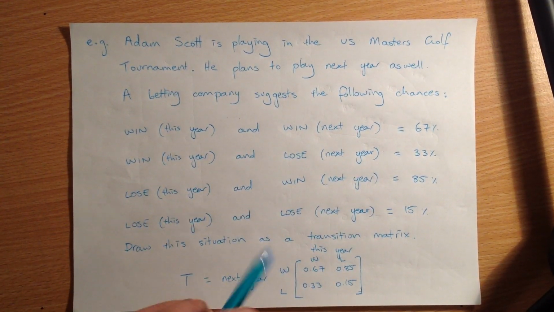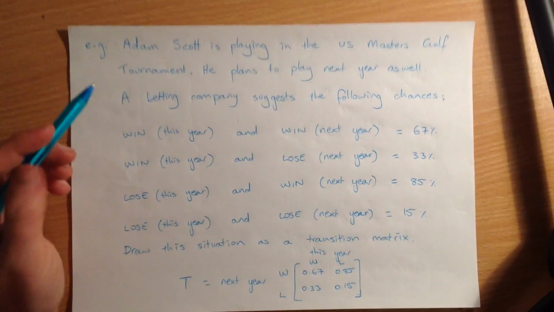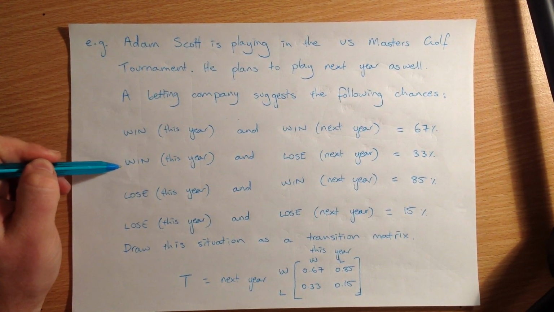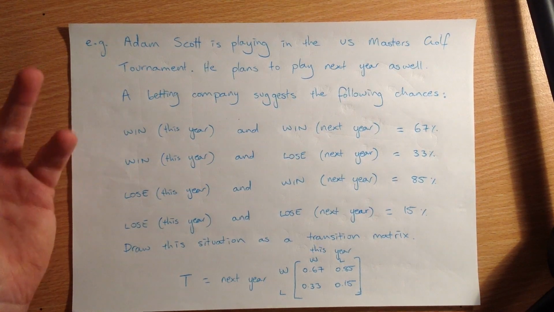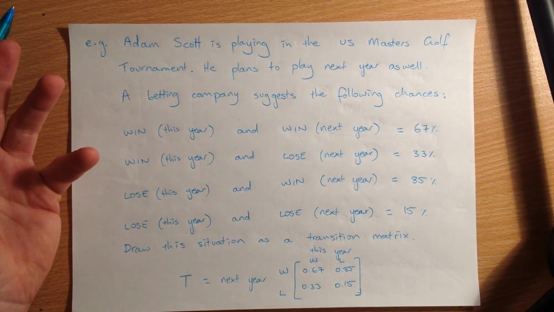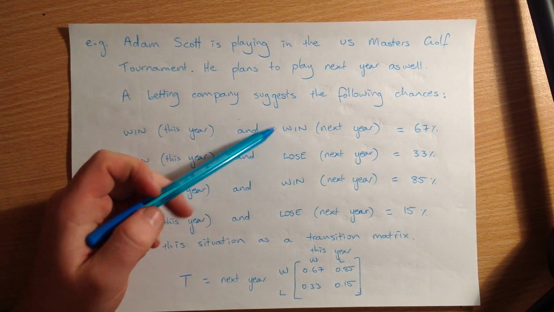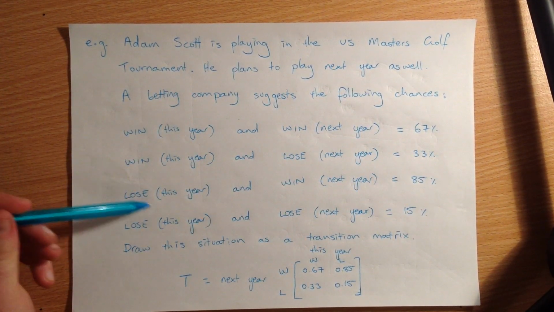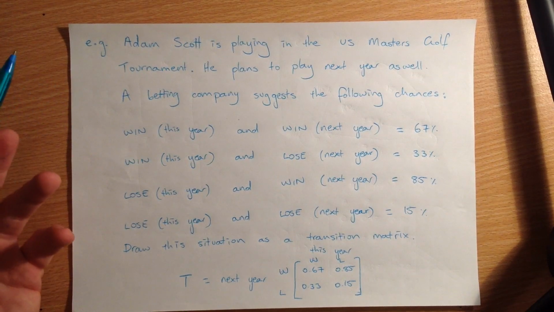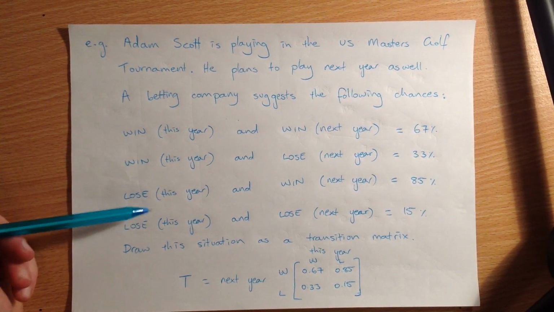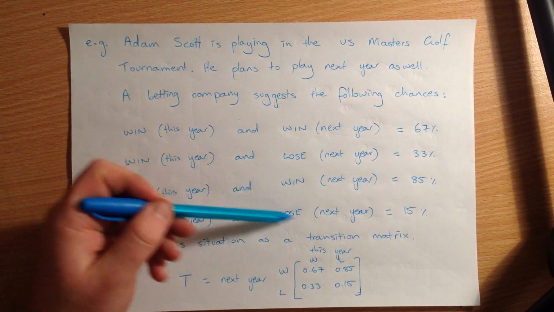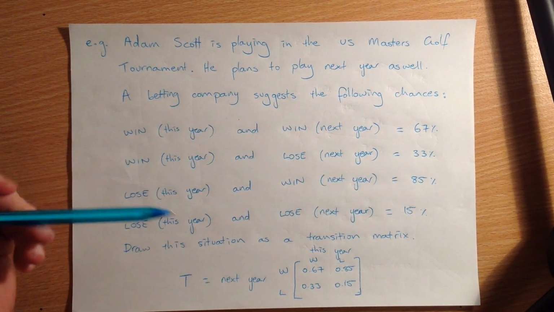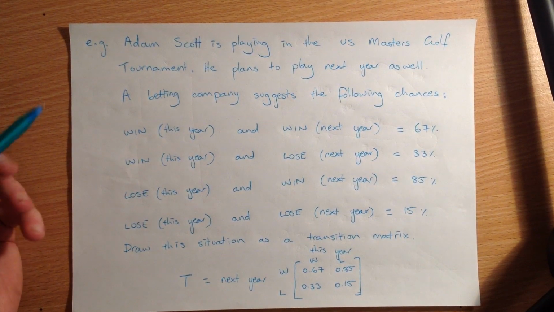So that's here. Just to stand back in case you didn't get that 100% thing, if he's going to win this year, that's these first two, then obviously he's either going to win or lose next year. There's a 100% chance he's either going to win or lose next year. So these two, if he wins, should add up to 100. Also, if he loses this year, there's a 100% chance he's either got to win or lose next year. So this win and lose here for next year should add up to 100 as well. I think that makes logical sense.